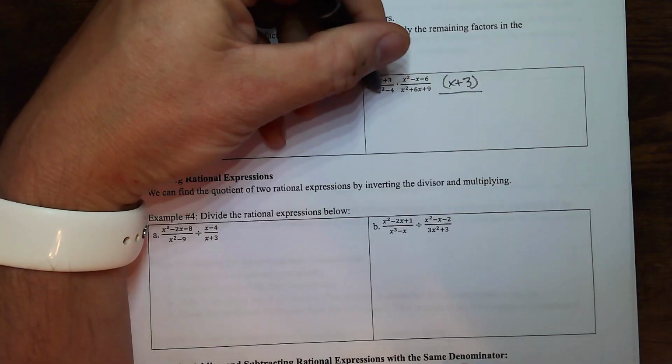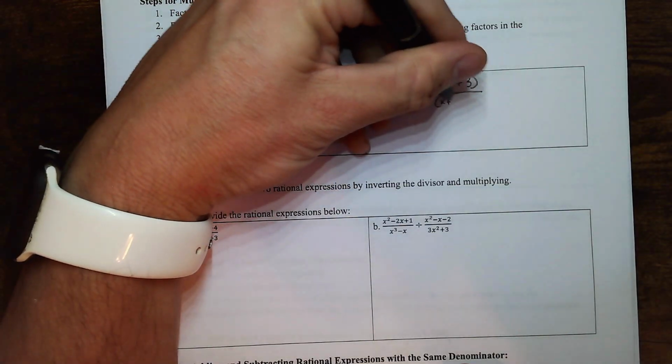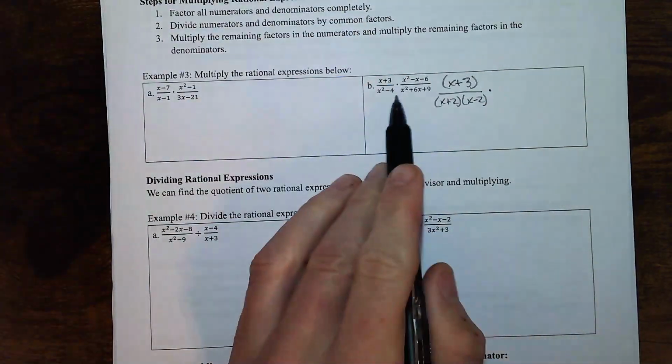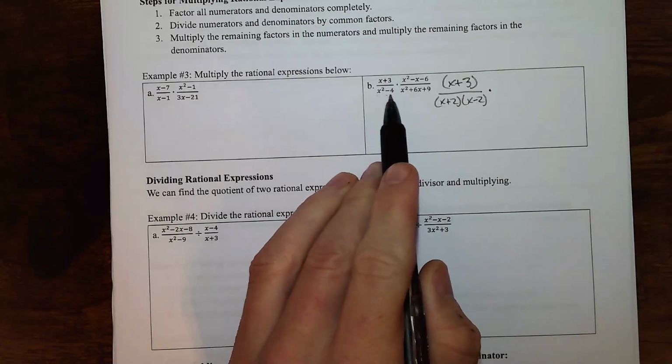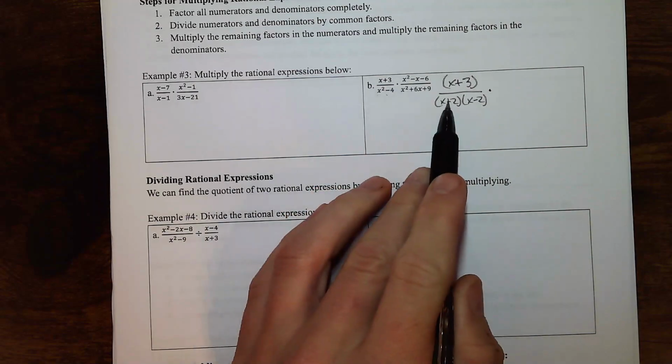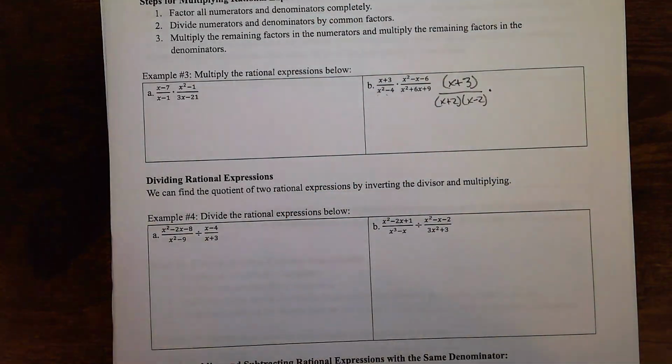X squared minus 4, that's a difference of two squares. X plus 2, x minus 2. So you can basically do difference, and they're both perfect squares. So you take the square root of each piece. Square root of x squared is x. Square root of 4 is 2. So you add them and then subtract them.